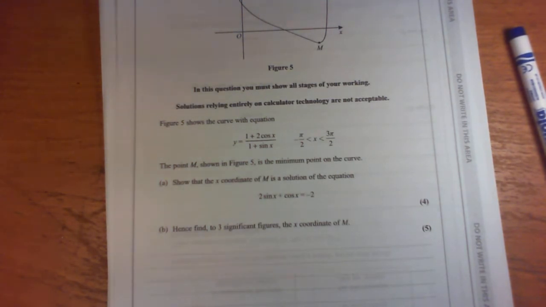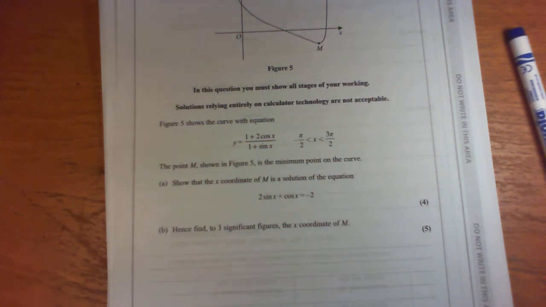Show the x coordinates of m is that. Well, that's differentiation again. This time it'll be the product rule, and setting dy by dx equal to 0 will give you this.